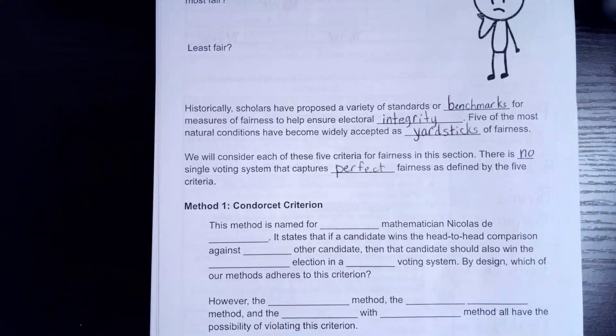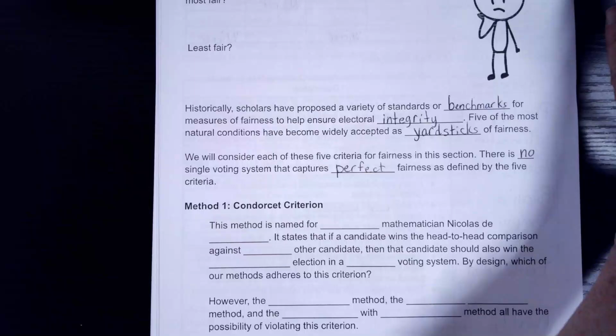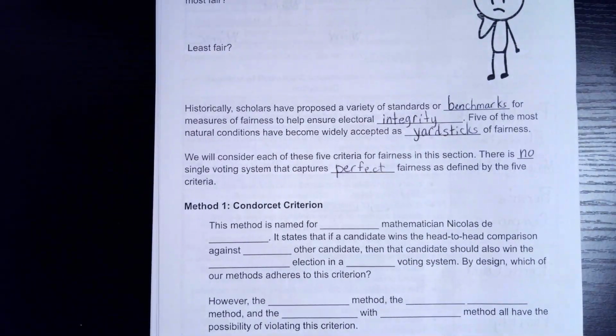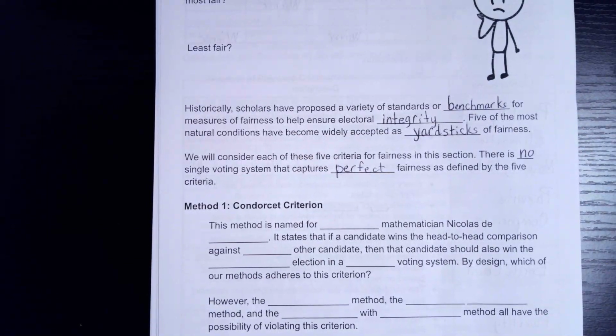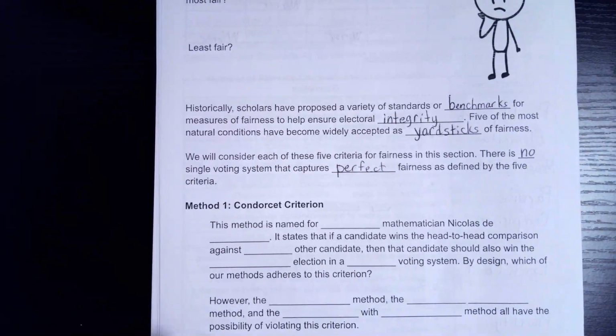So we're going into the section knowing there is no perfect voting system. If there were, we probably wouldn't have needed to examine five methods. Somebody would have come up with the perfect system that works all the time. In different situations, they just have to figure things out.